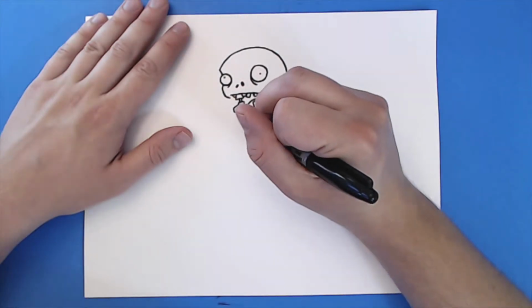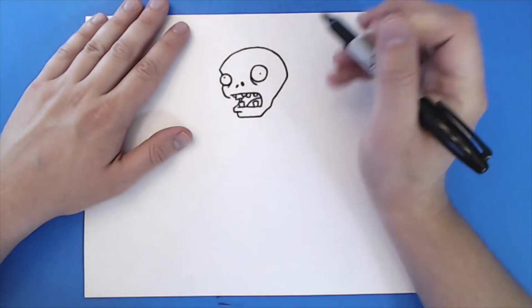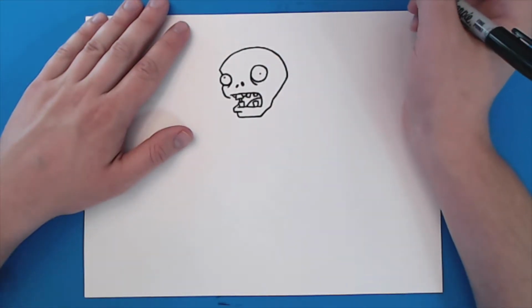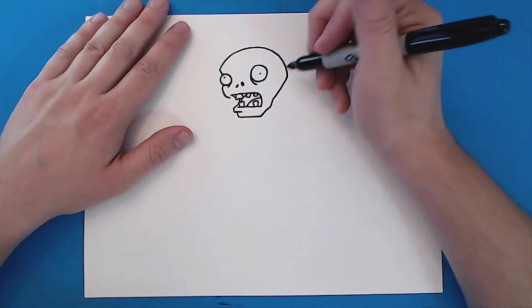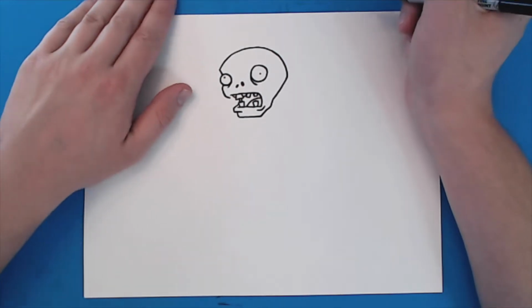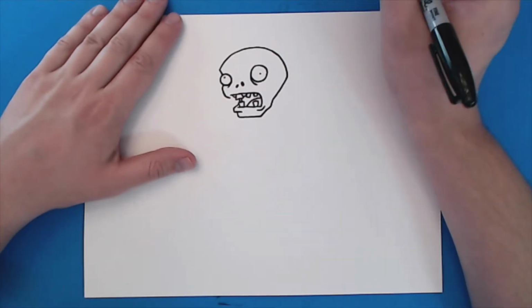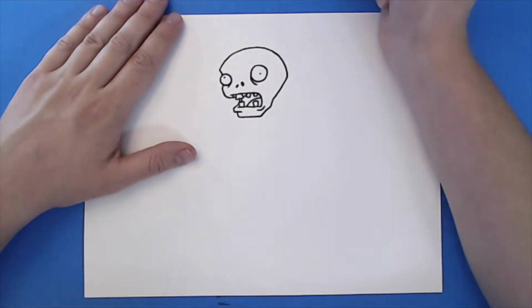Then for the chin, I'm just going to go down, over, and then I'm going to connect it with a diagonal line right there. Then I'm going to draw a little line like this. And then I want to connect this part of the mouth right there.